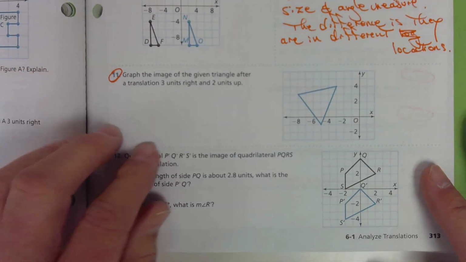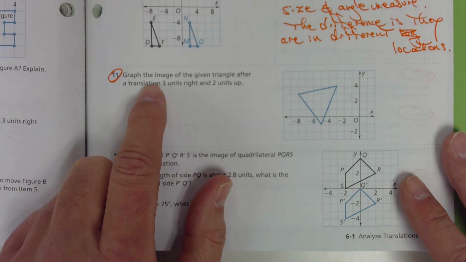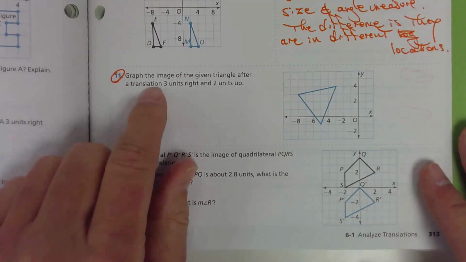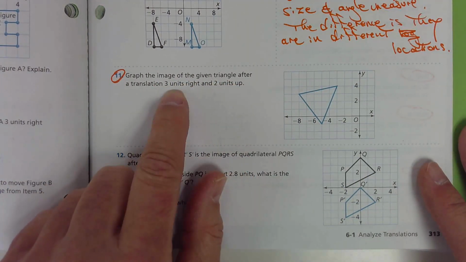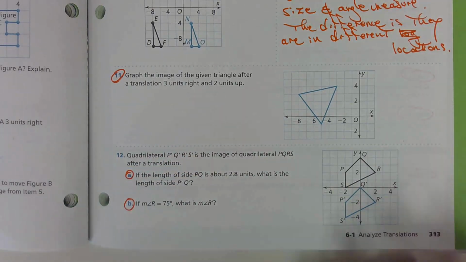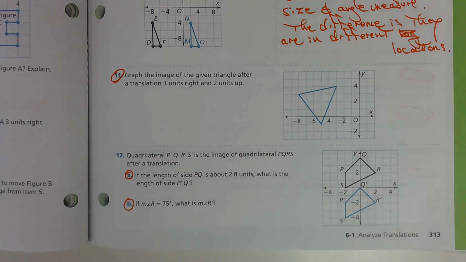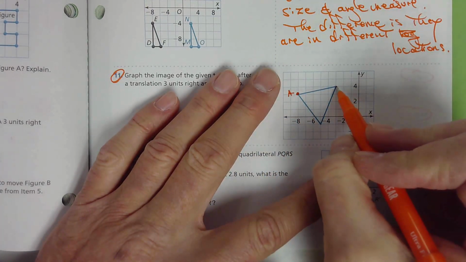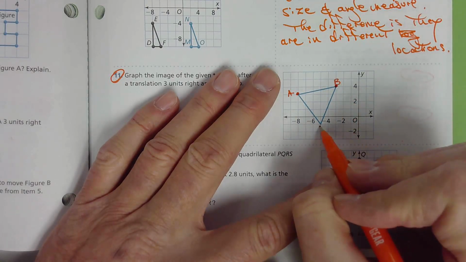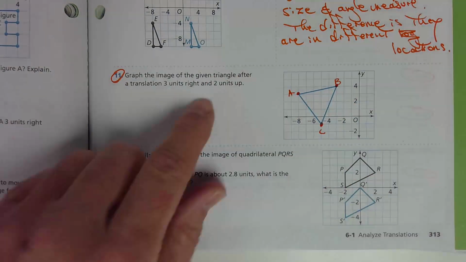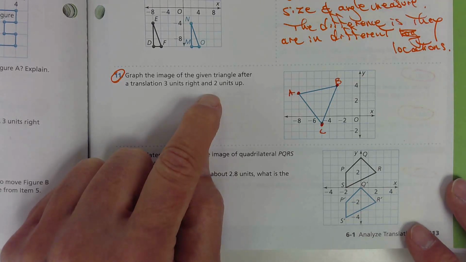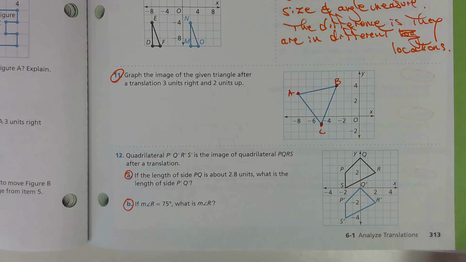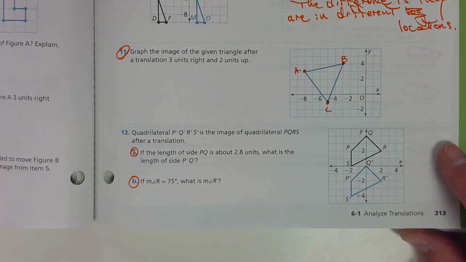11 here is going to be similar to something we did a couple minutes ago, the Try It at the bottom of page 311. It says graph the image of the triangle after a translation of 3 units up and 2 units down. And I'm going to go a little step further here, and you guys are going to have to write this down. I'm going to call this A, and I'm going to call this B, and I'm going to call this C. So when you create the new image, it's going to be A prime, B prime, C prime. So 12, circle A and B.